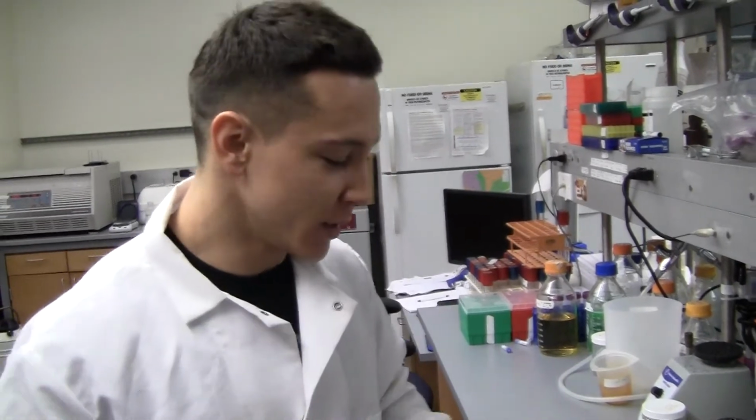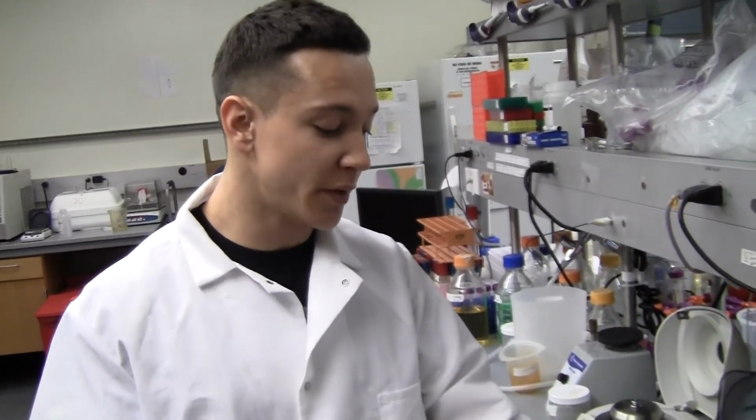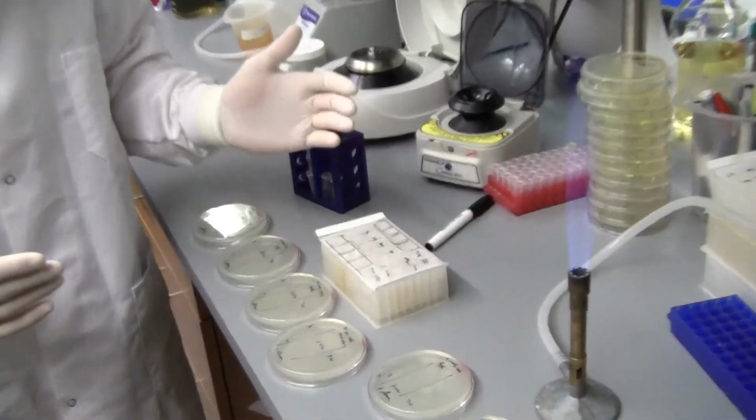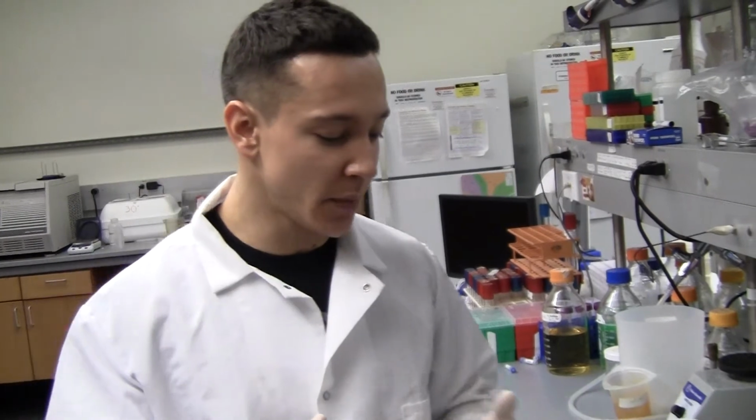It doesn't want any other phages coming in messing up its party. So the idea is if we put this T4 IM gene in these four strains of E. coli, then we subject that E. coli to T4, hopefully, if that IM gene is there, these E. coli should live. That's the idea.